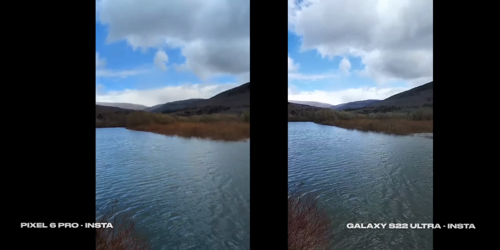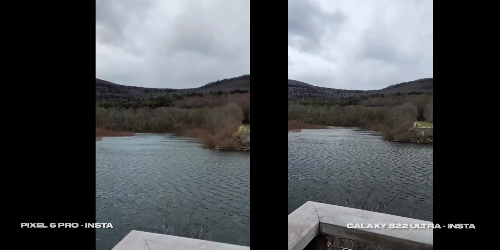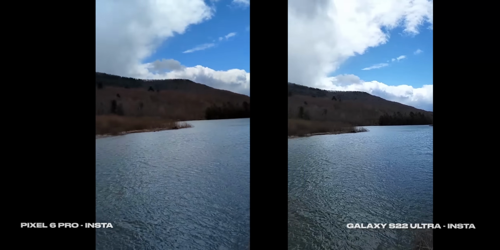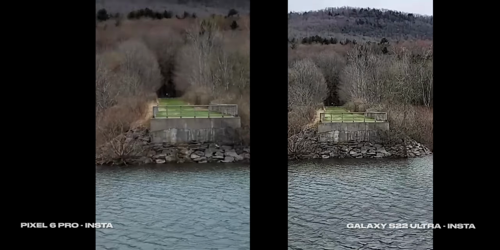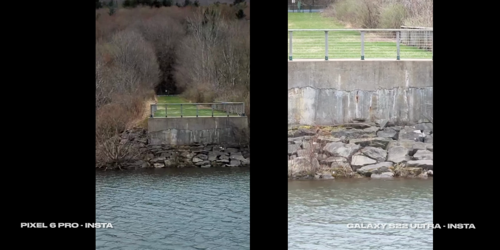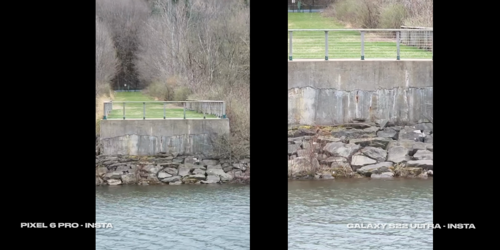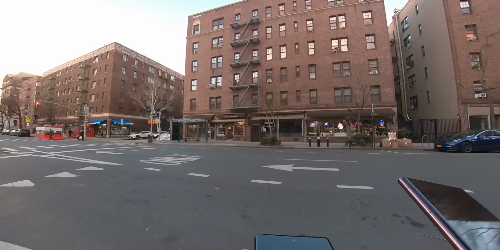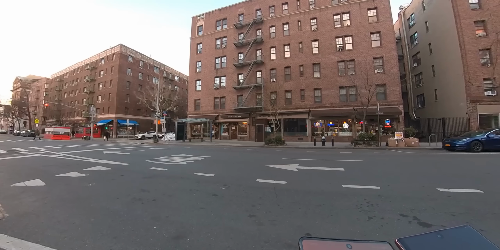Now, Instagram video is very interesting because the Samsung footage actually has a little bit of lag and it's not nearly as smooth as the Pixel. And when I'm testing the zoom in Instagram video, the Pixel is actually able to zoom in further than the Samsung. So it seems like Instagram is not able to utilize that 100x zoom feature on the S22 Ultra.